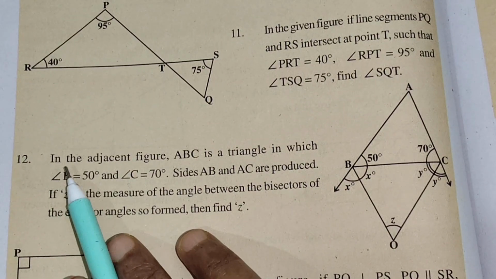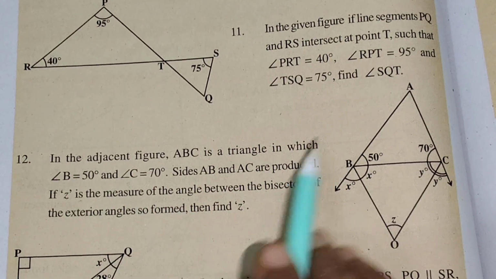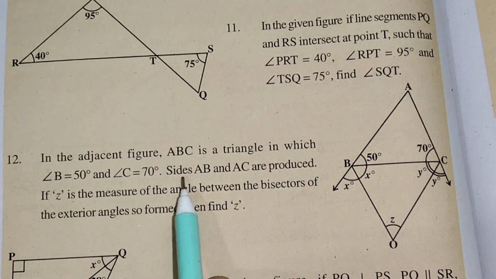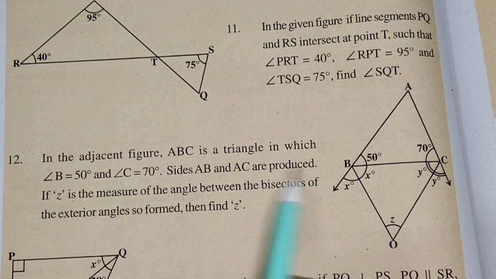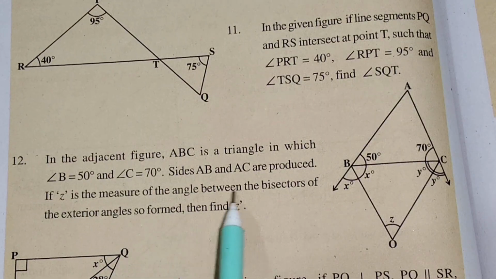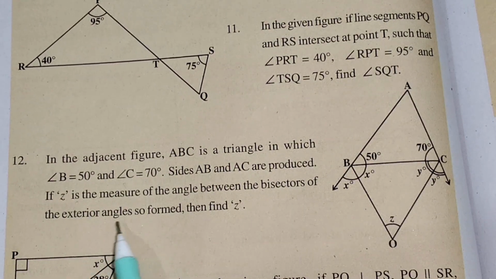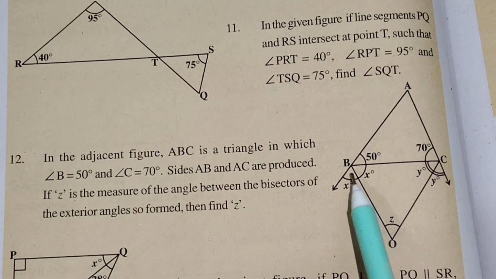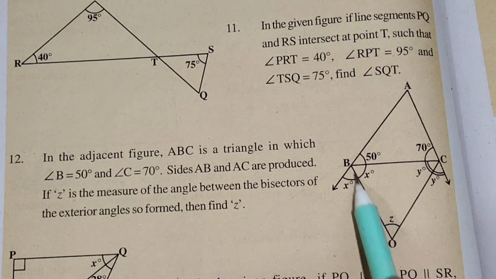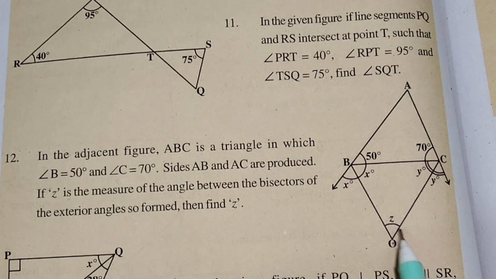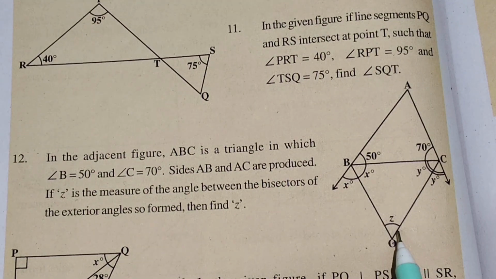Next, 12th one. In the adjacent figure, ABC is a triangle in which angle B equals 50 degrees, angle C equals 70 degrees. Sides AB and AC are produced. If Z is the measure of the angle between the bisectors of the exterior angles so formed, then find Z. Here these two exterior angles bisect: this exterior angle is bisected by OB, and this exterior angle is bisected by OC. So here we find the Z value.